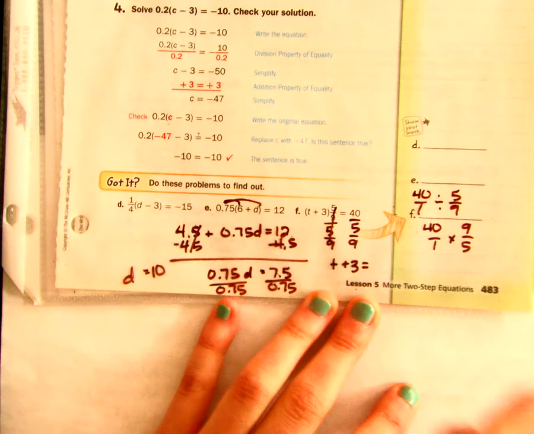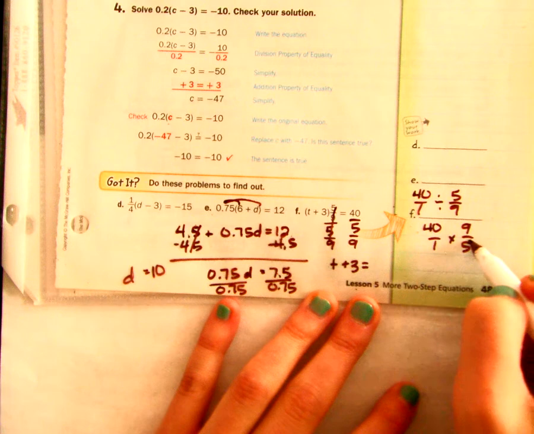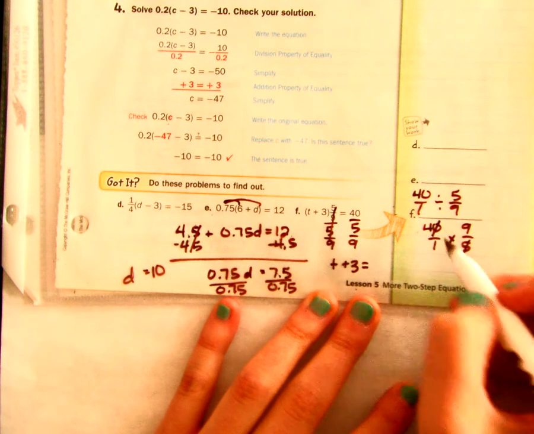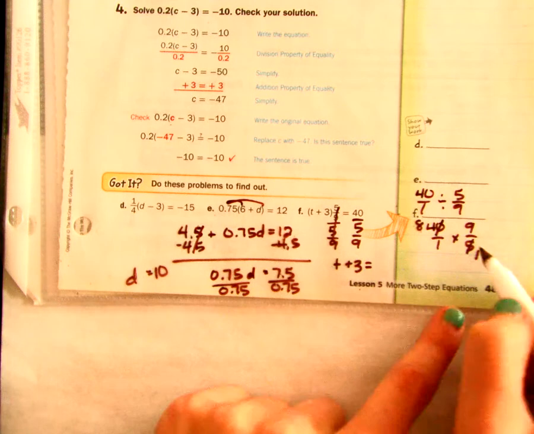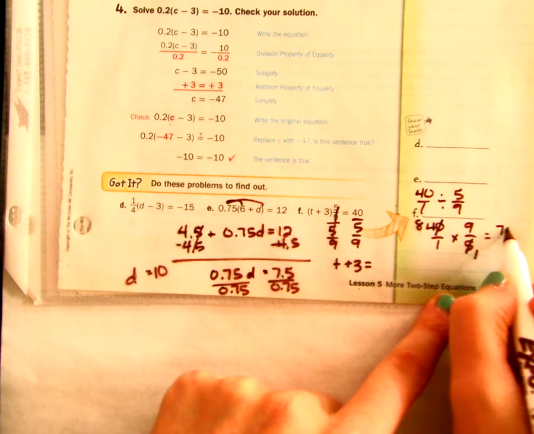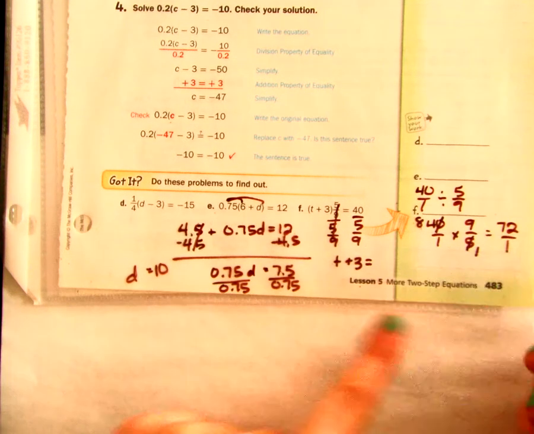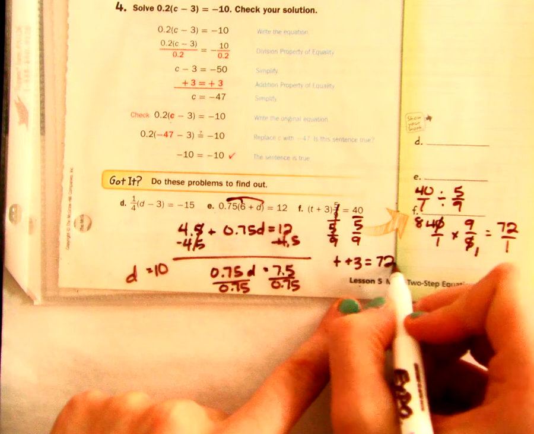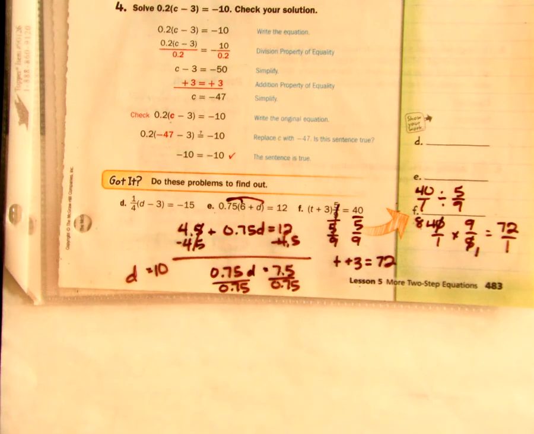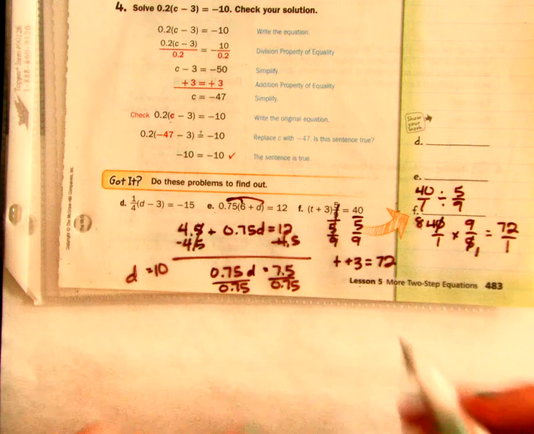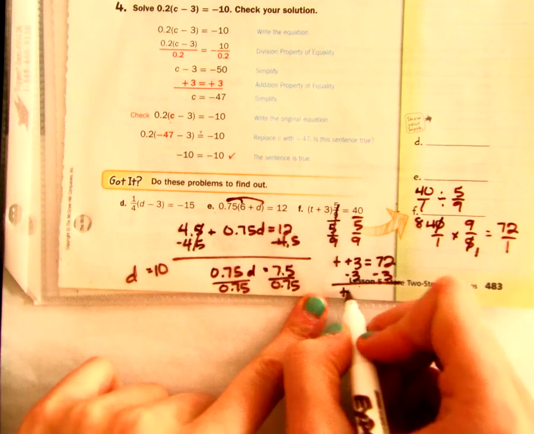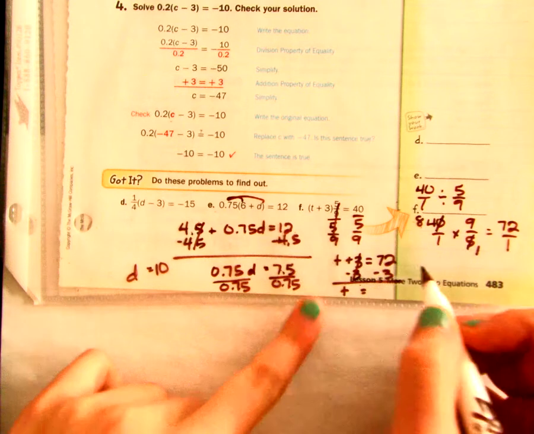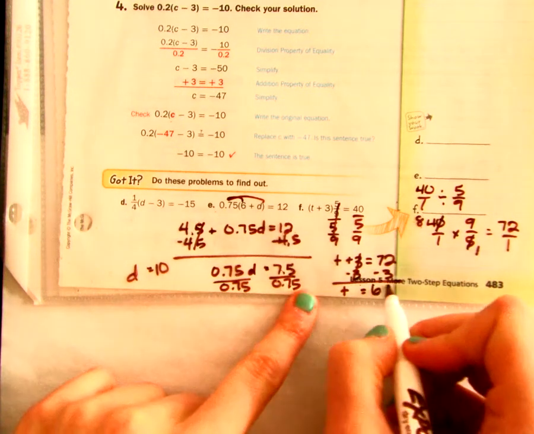I'm going to cross simplify before I start, so I know 5 can go into 40 and 5. 5 goes into 40 8 times, goes into 5 once, so I multiply straight across. 8 times 9 is 72, 1 times 1 is 1, so I simplify that and I get 72. Now I'm down to my one-step equation. I have t plus 3 equals 72. I need to get rid of that 3. Since I'm adding 3, I'm going to subtract 3 from both sides. So I have t, my 3's cancel, and 72 minus 3 is 69.